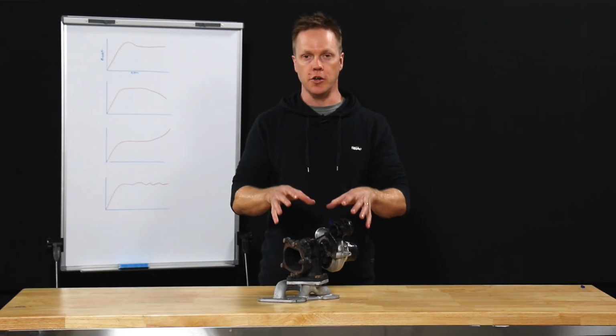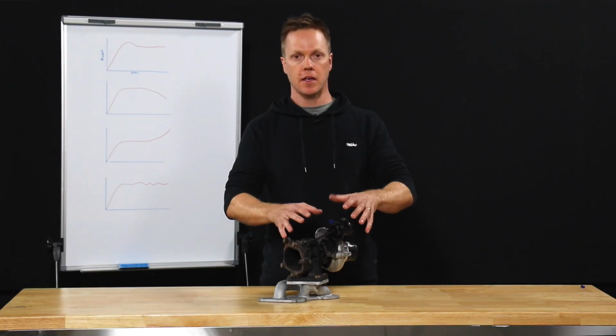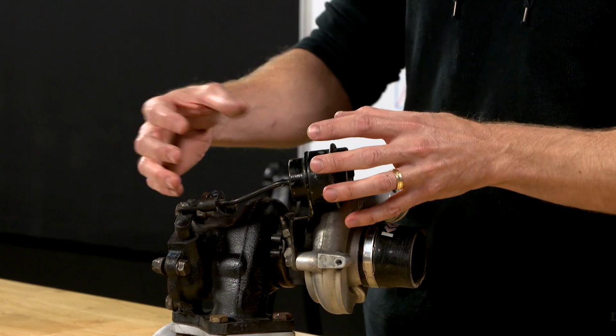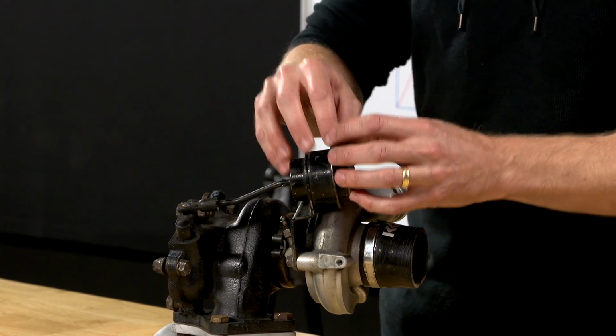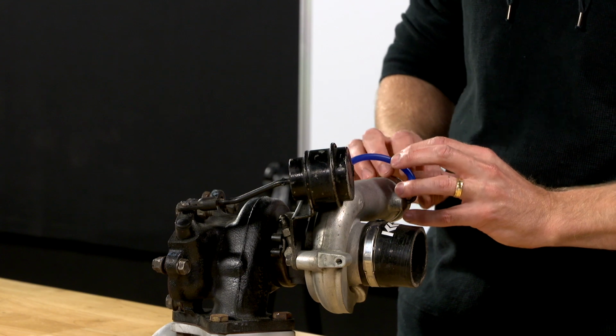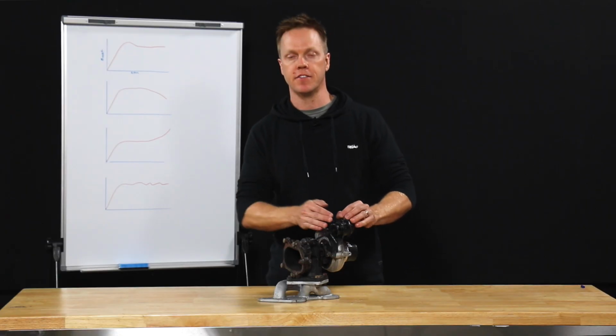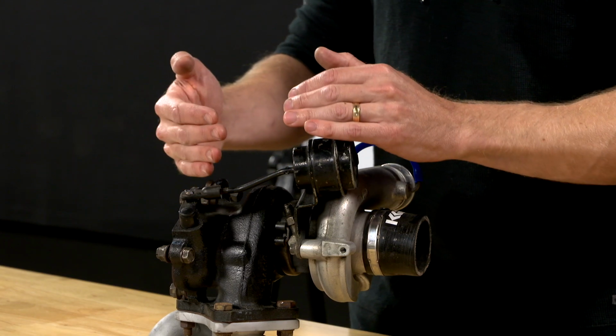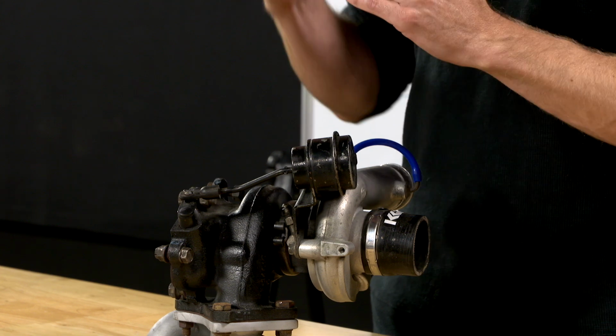As a quick overview of a general boost control system, we're looking at the wastegate here. This is an internal wastegate with the actuator referenced to boost pressure. So basically, the more boost pressure you have, the further the wastegate flap will open. That is how the system self-regulates.